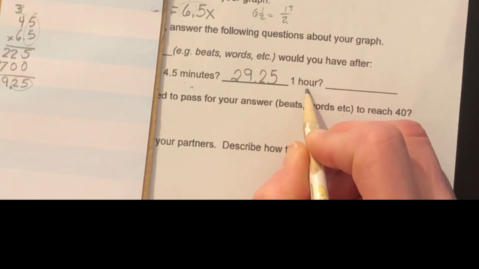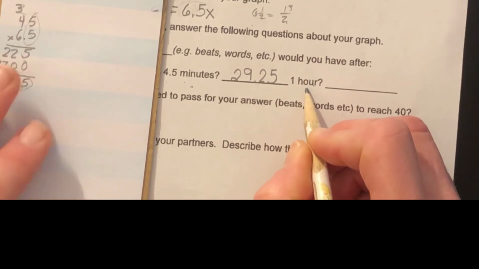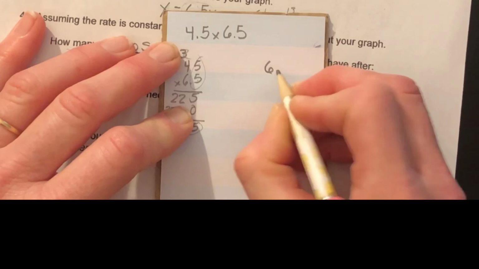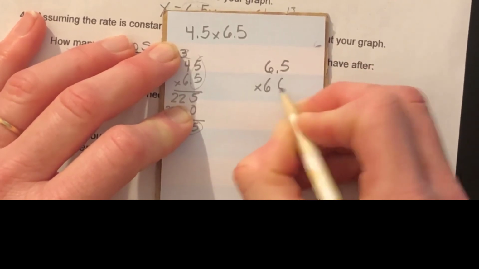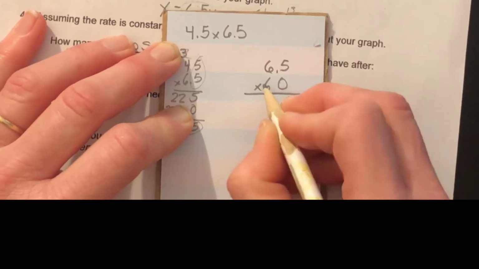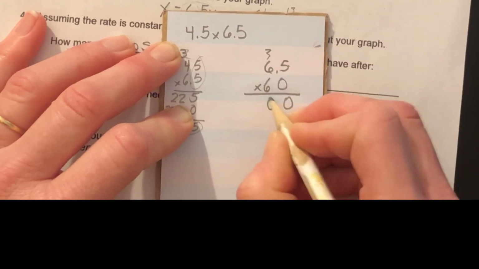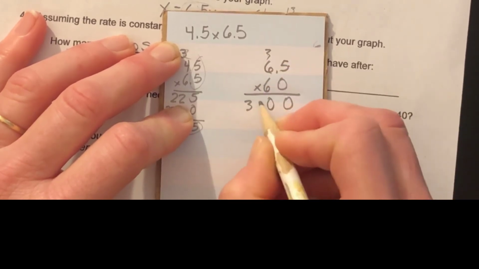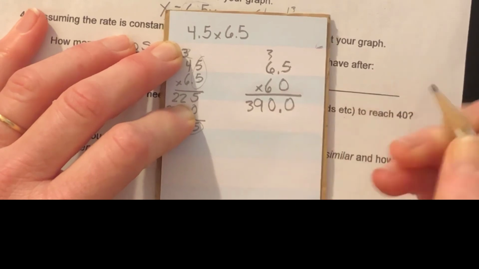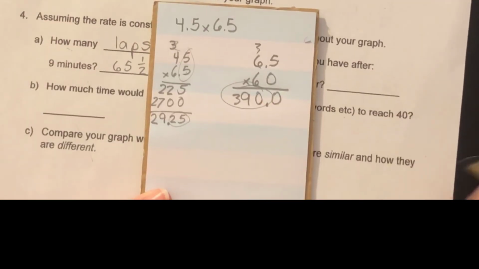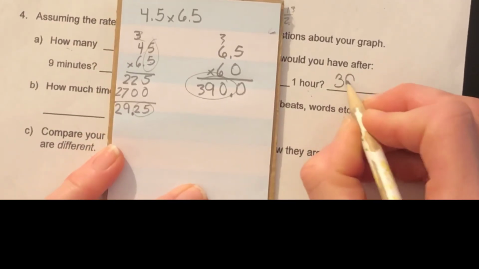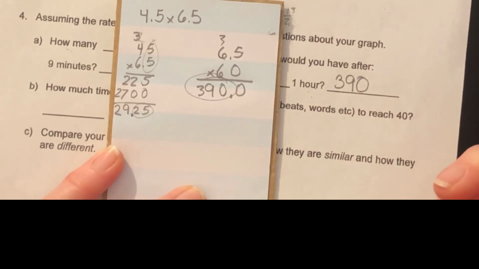I'll multiply 60 minutes times 6.5. Okay. Wow. 390 laps in an hour. That is not happening.